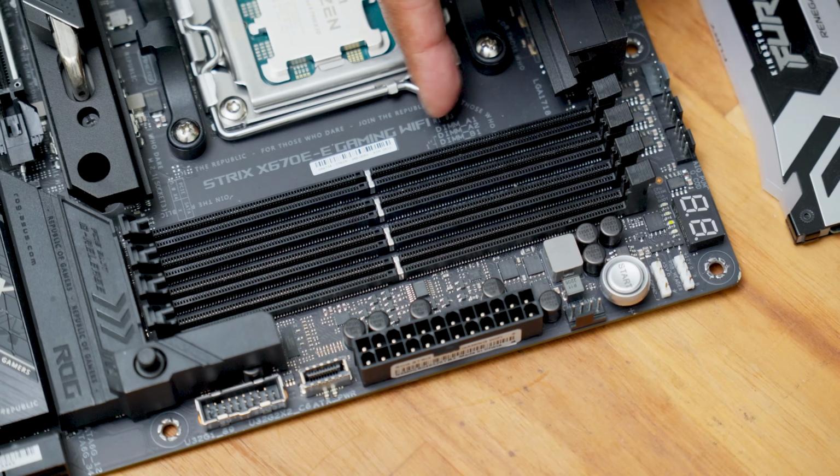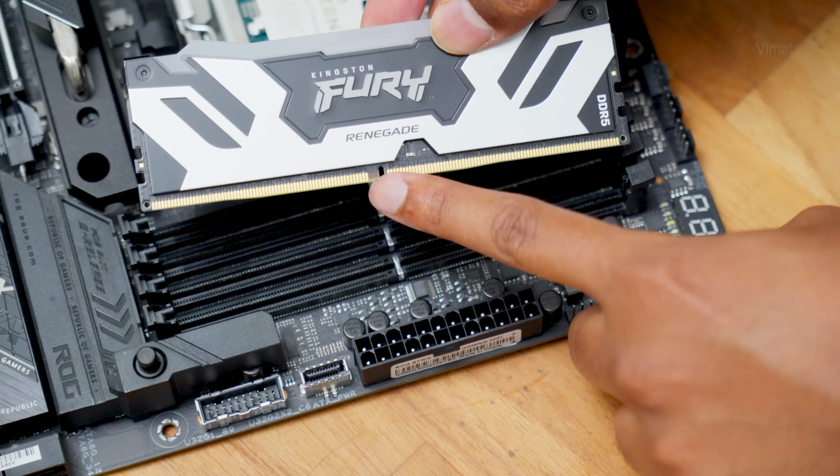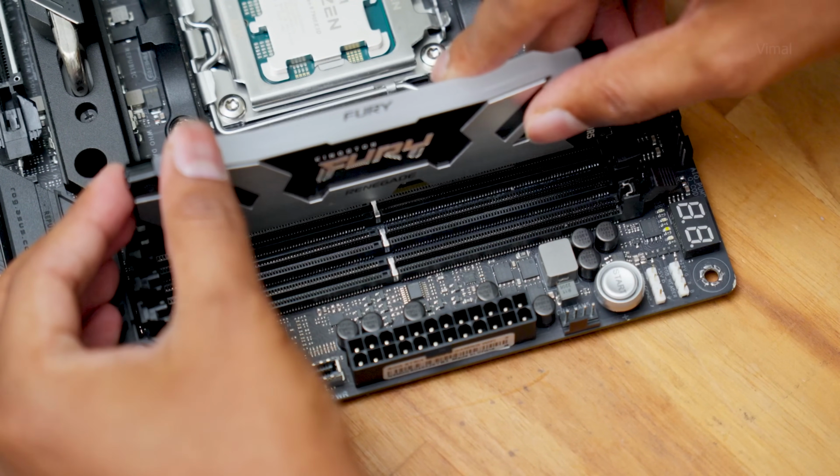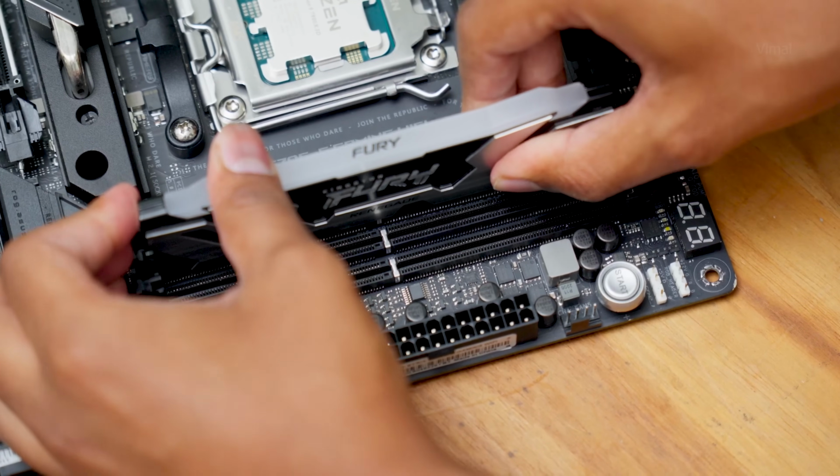And before installing the RAM, make sure to check for the direction and alignment of the RAM as well. Basically check the notch at the center, and once you check that properly, then only install the RAM. Place the RAM on top of that and gently push it until it automatically latches up just like this. And as simple as that, guys, you'll be done with your RAM installation as well.